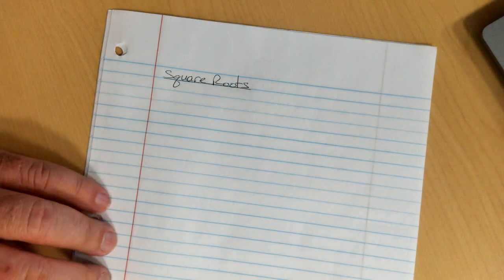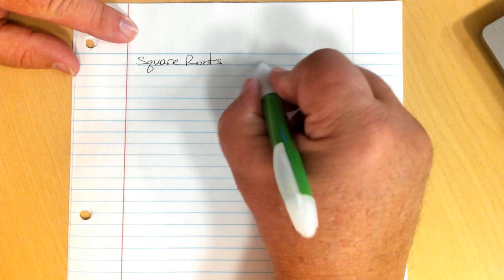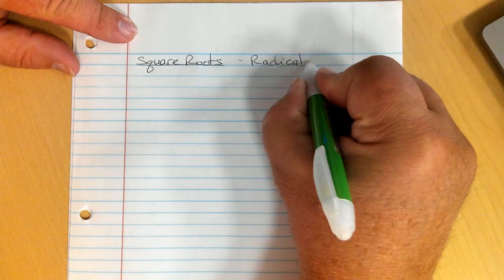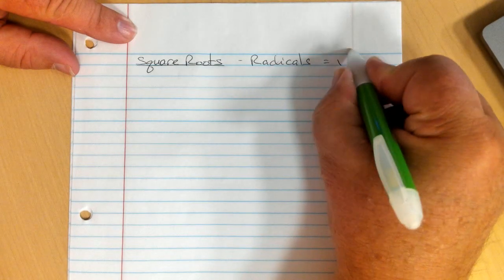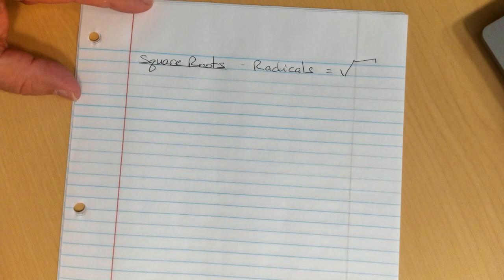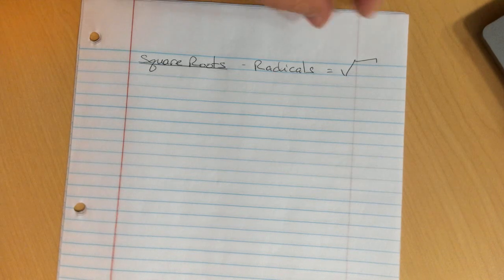Let's look at square roots. What are square roots? They're also called radicals, and it looks like this. That's a square root.